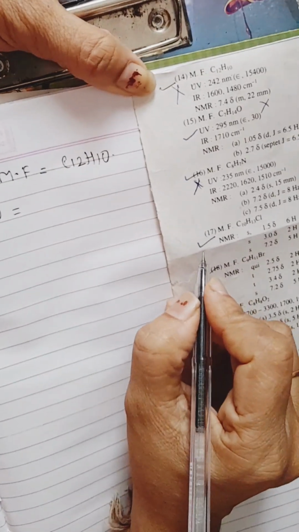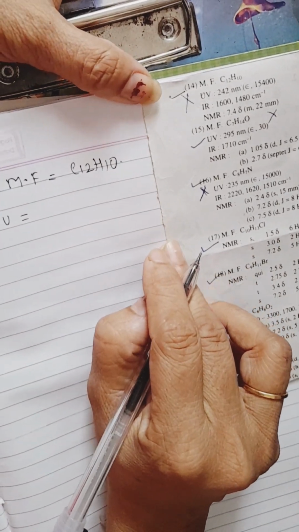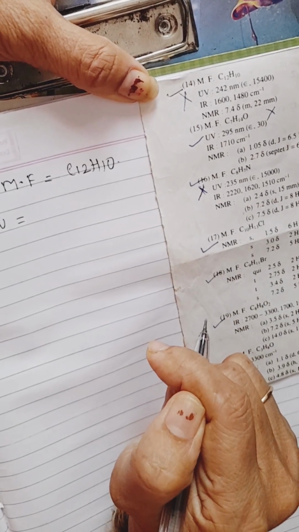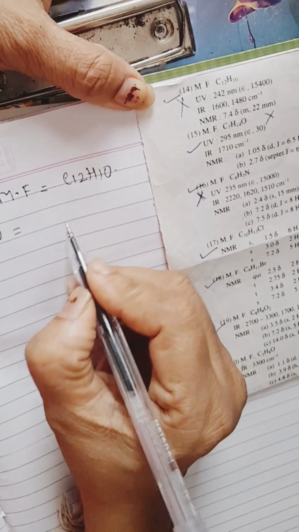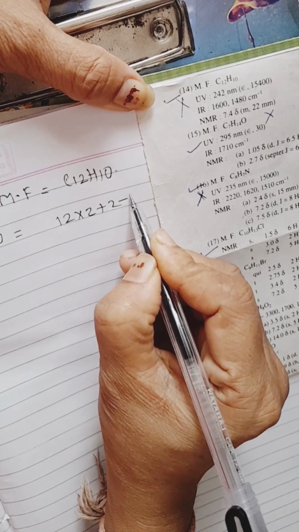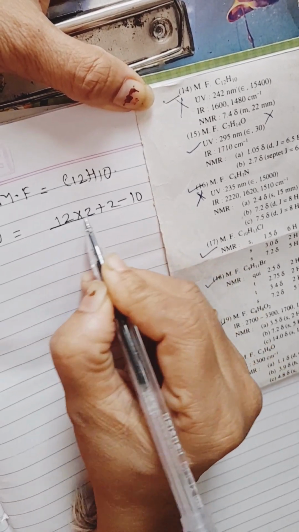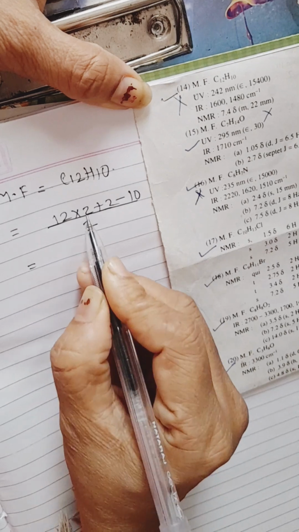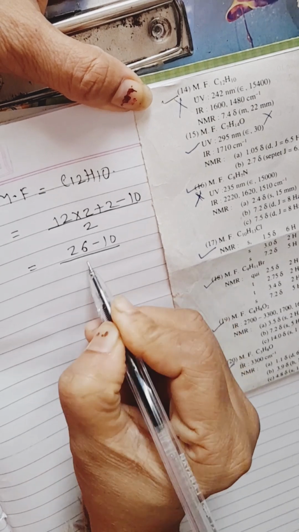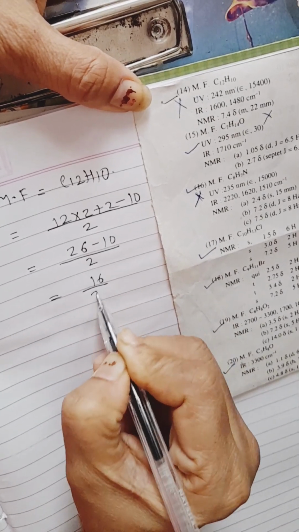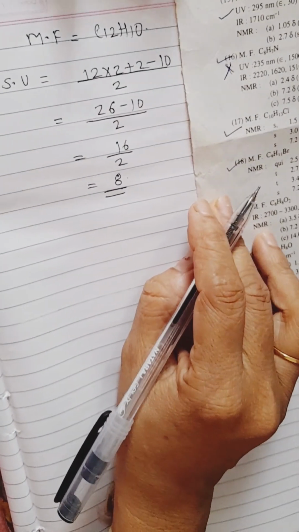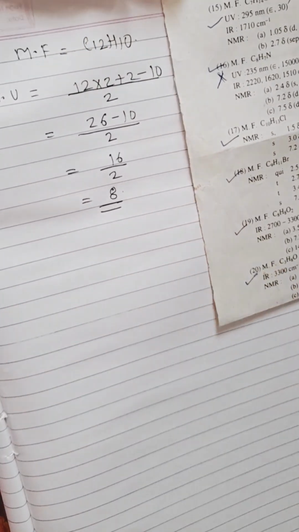In our previous video, we have already looked at the formula for sites of unsaturation. Sites of unsaturation means number of carbon into 2 plus 2, it is the alkane formula, minus number of hydrogen atoms, that is 10, divided by 2. Therefore 24 plus 2 is 26, minus 10, upon 2. Here it is 16 by 2 and the sites of unsaturation is 8. Isn't it? In this numerical we will go into detail step by step.